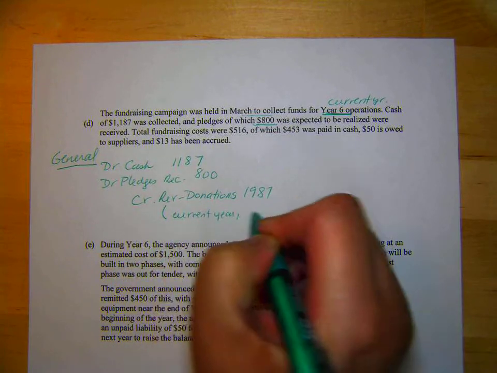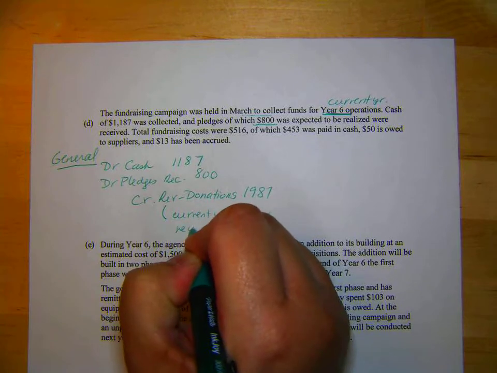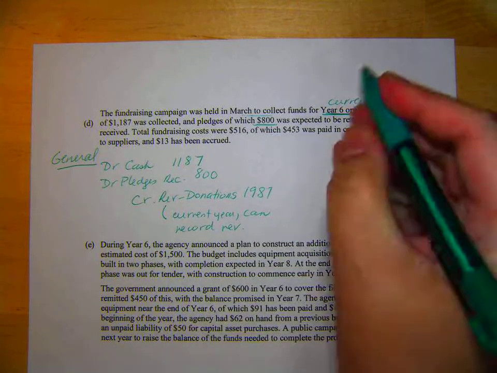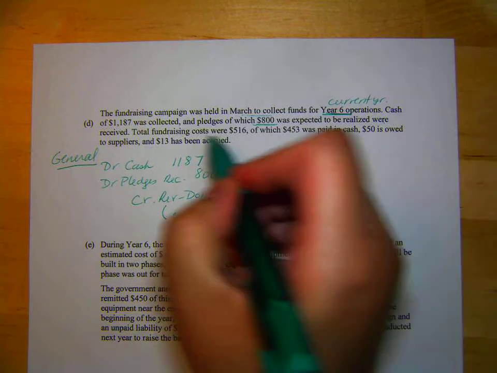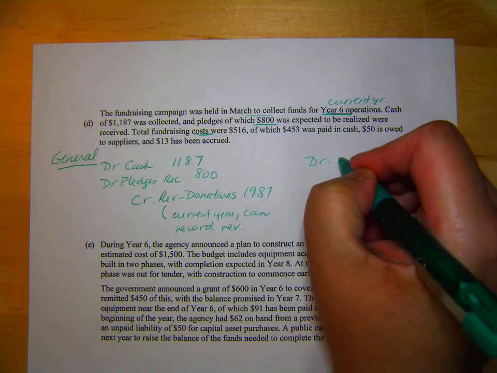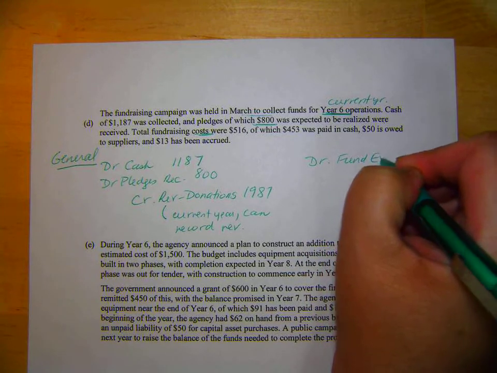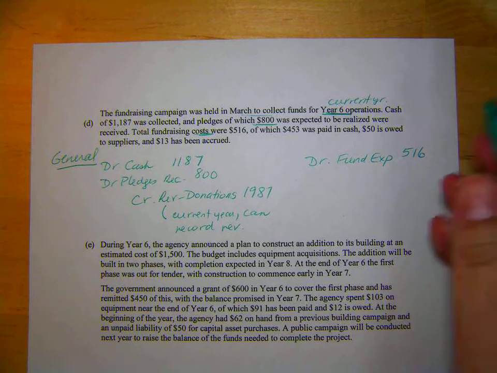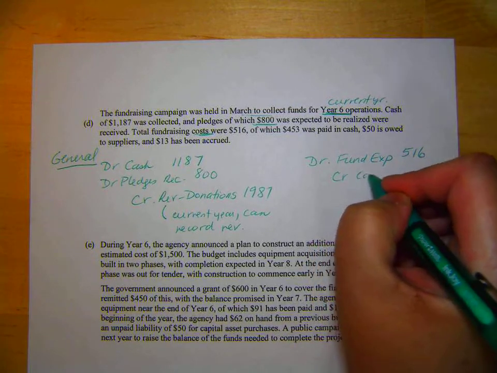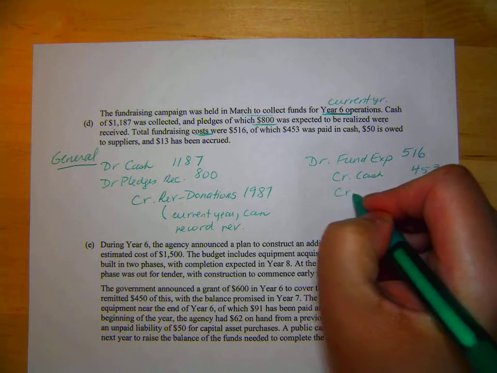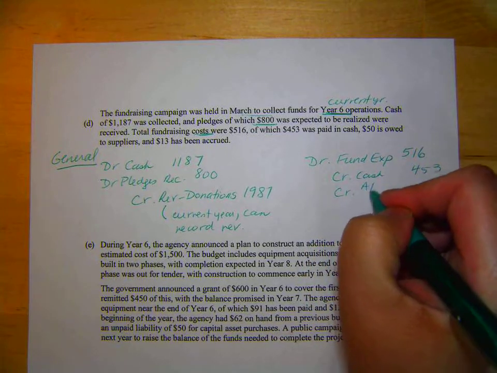Now we have a second entry about costs. So we're going to debit fundraising expenses of $516, and some of it was paid in cash, $450. $50 is owed to suppliers, and $13 accrued liability.